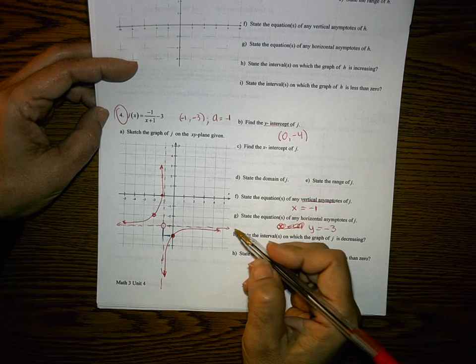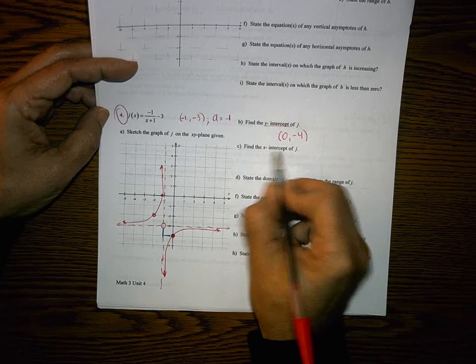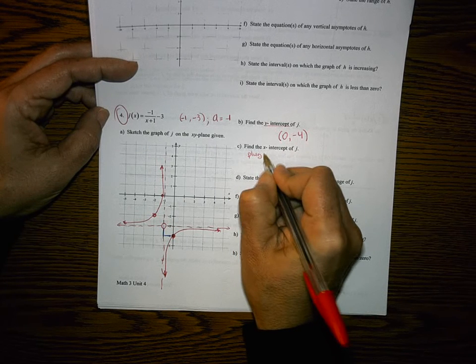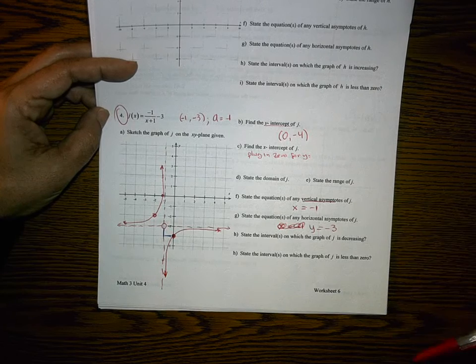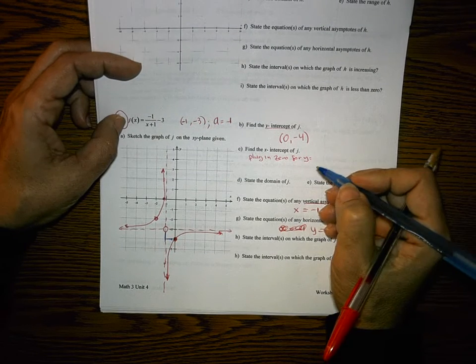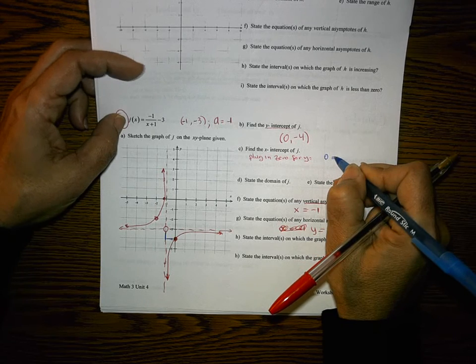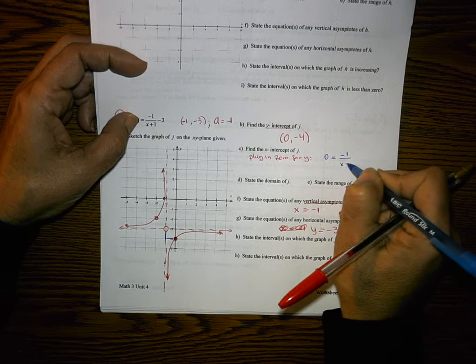So let's go ahead and calculate it. If you want to find your x-intercept, you plug in 0 for the y value. So instead of j of x, I'm going to have 0. 0 equals -1 all over x plus 1 minus 3.